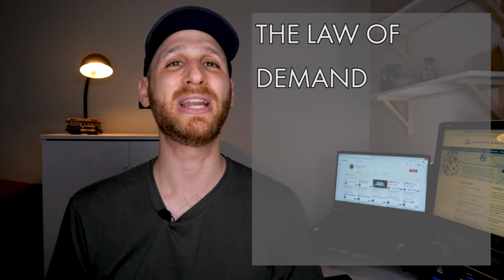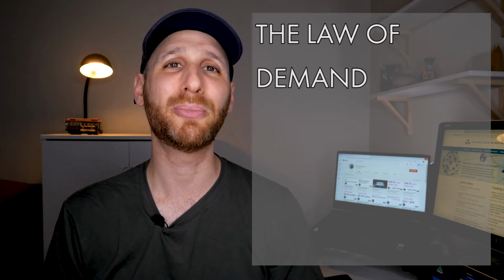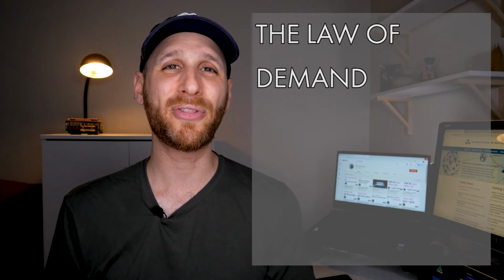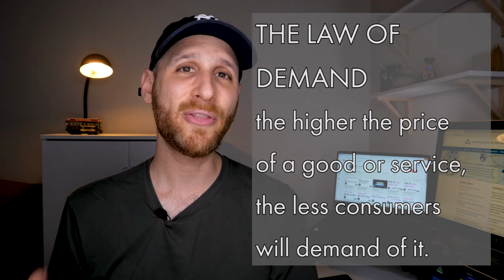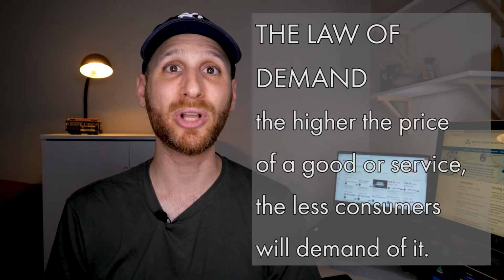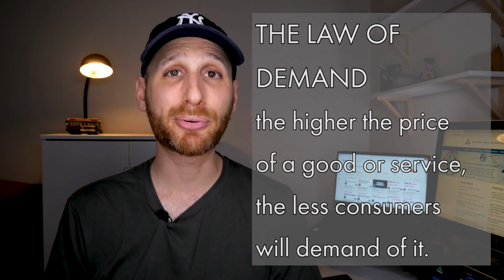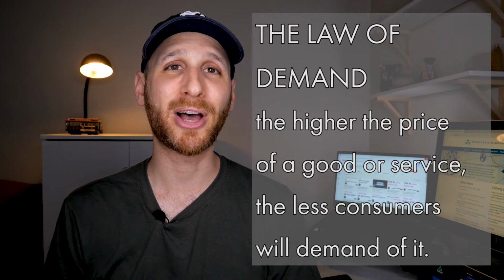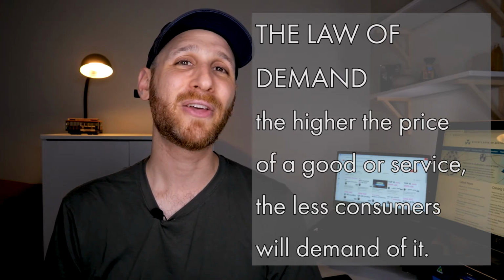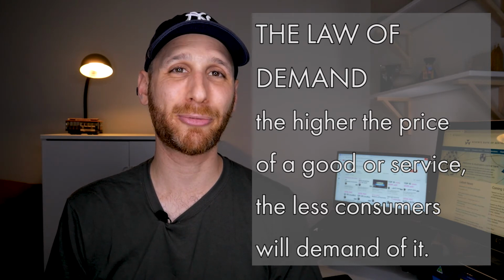So from these definitions and ideas, we can go into this thing called the law of demand. Now, it's not a formal law. You can't really break the law of demand and get put in jail. The law of demand is all about this idea that the higher the price, the less that consumers are willing to purchase. The law of demand states that as the price of a product goes up, so the price of a good or service rises, consumers will wish to purchase less of this product.